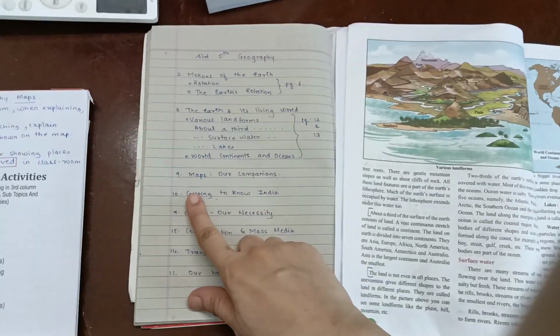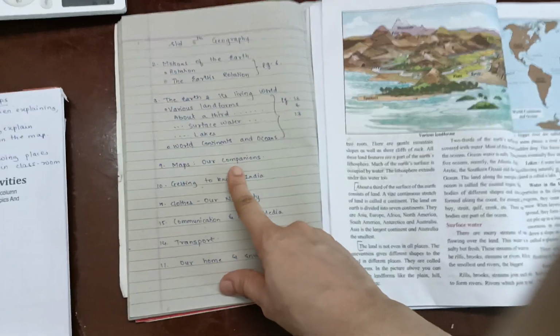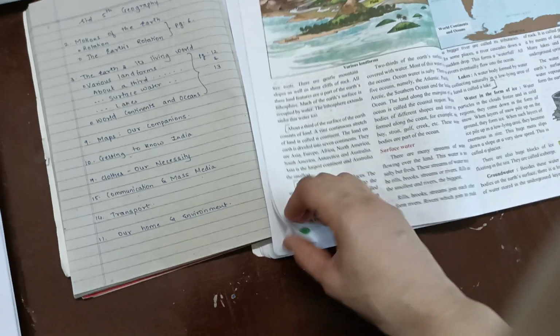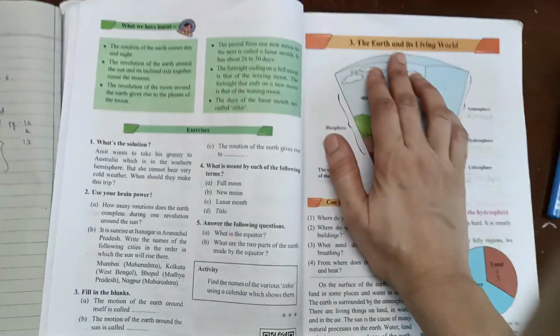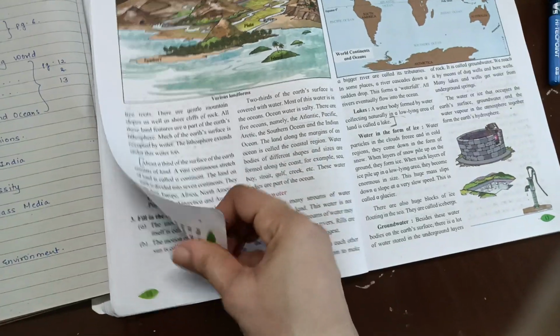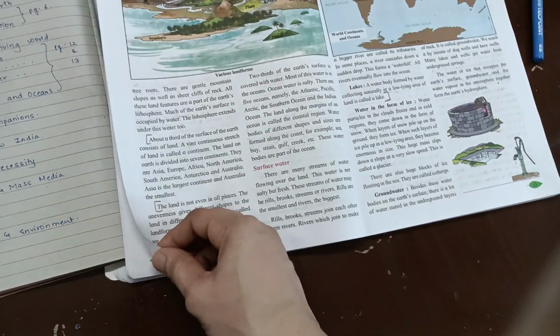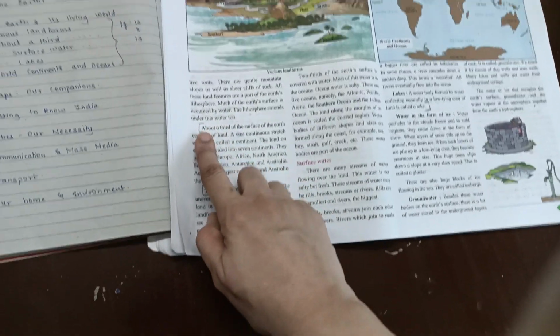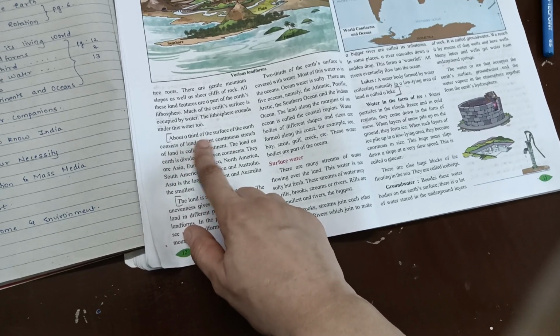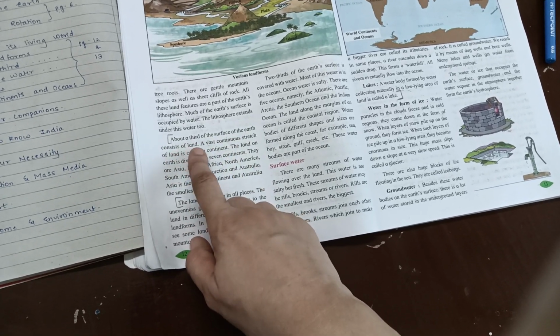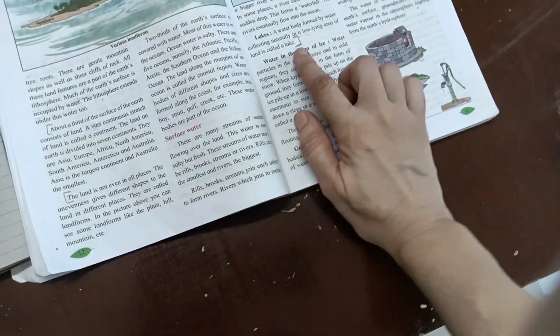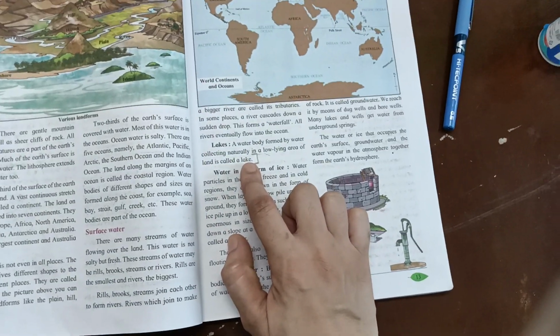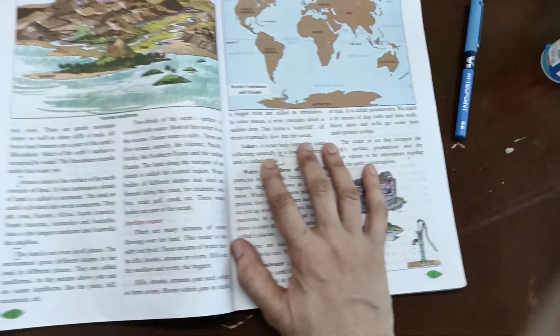Before teaching lesson number 9, Maps, Our Companions, you have to explain a certain part from lesson number 3. The name of the lesson is The Earth and its Living World. In this lesson, you have to explain what landforms are, and what the various landforms are. From this, about a third of the surface of the earth consists of land. You have to explain the portion till land is called a lake. This part is very important.